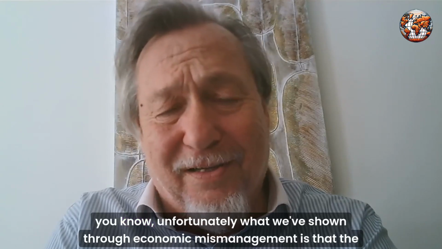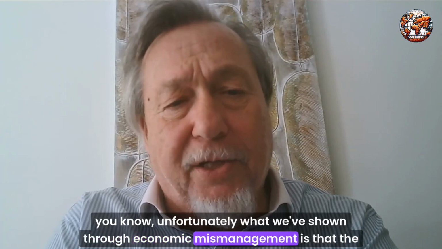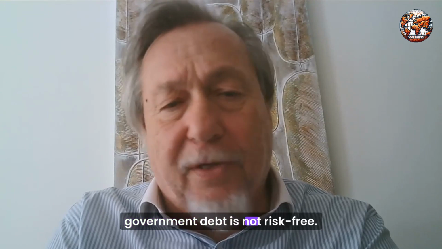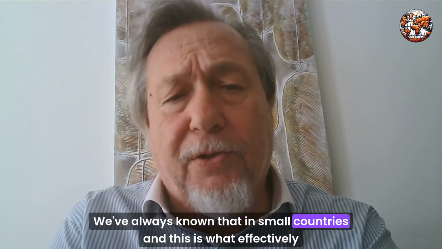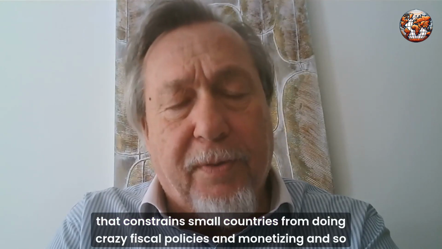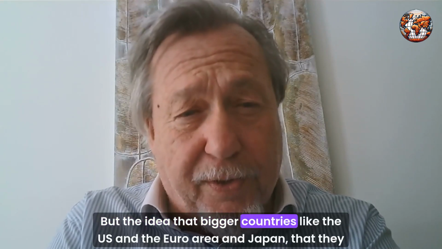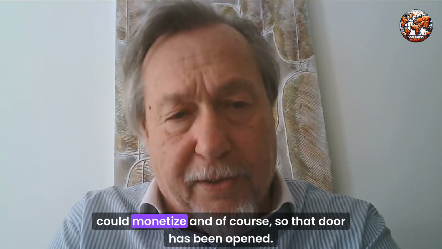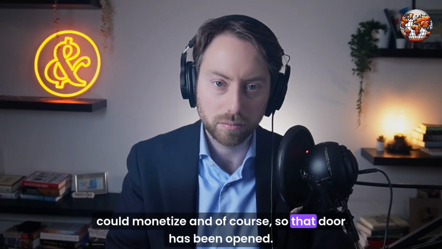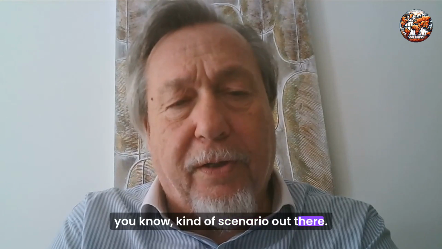So unfortunately, what we've shown through economic mismanagement is that the government debt is not risk-free. It potentially is very risky. We've always known that in small countries, and this is what effectively constrains small countries from doing crazy fiscal policies and monetizing and so on. But the idea that bigger countries like the U.S. and the Euro area and Japan, that they could monetize, and of course, so that door has been open. So that's the real triple X, kind of scenario out there.